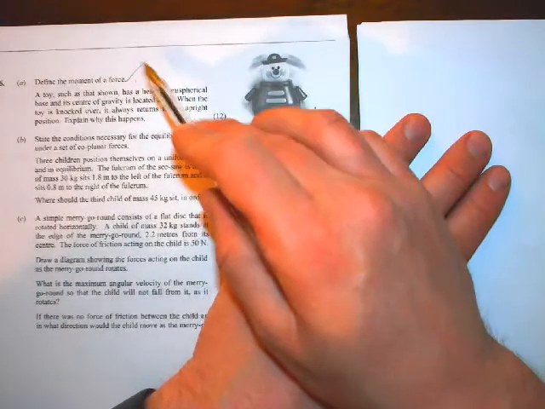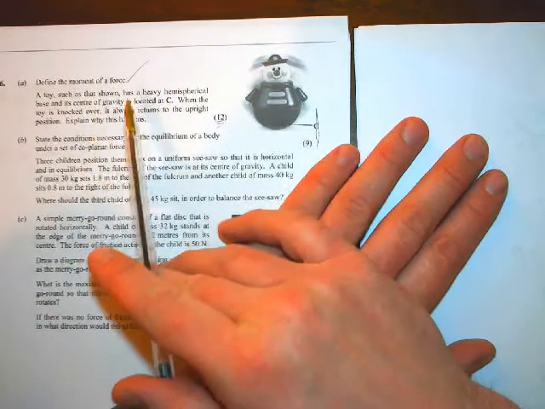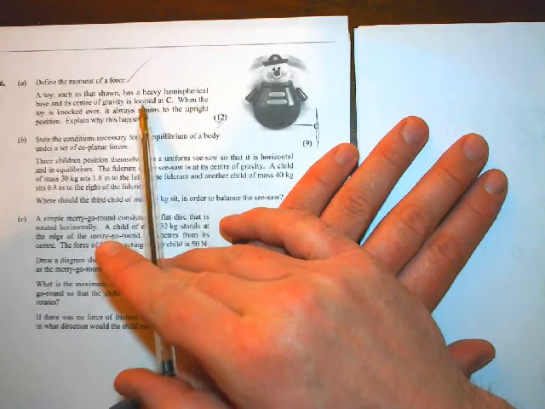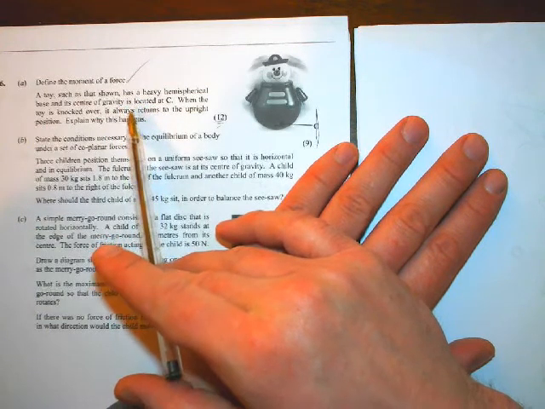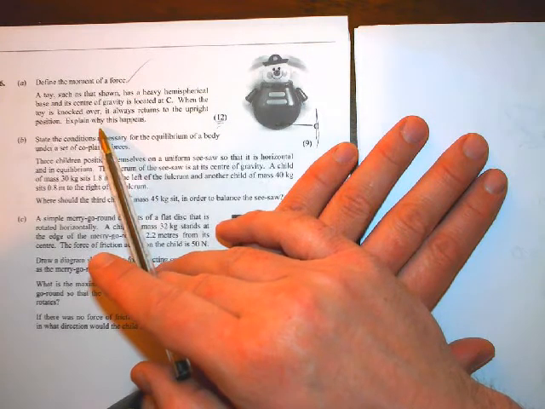Define the moment of a force. The moment of a force is force times the perpendicular distance to the fulcrum. A toy such as that shown has a heavy hemispherical base and its centre of gravity is located at C. When the toy is knocked over, it always returns to the upright position. Explain why this happens.